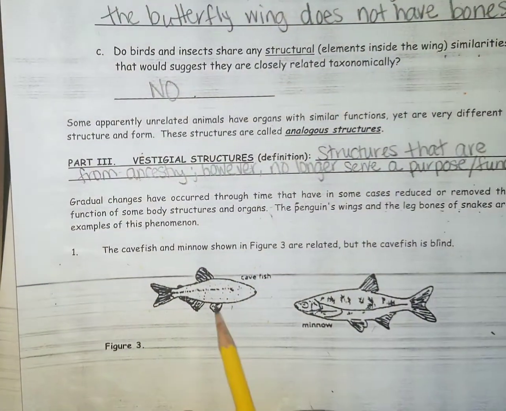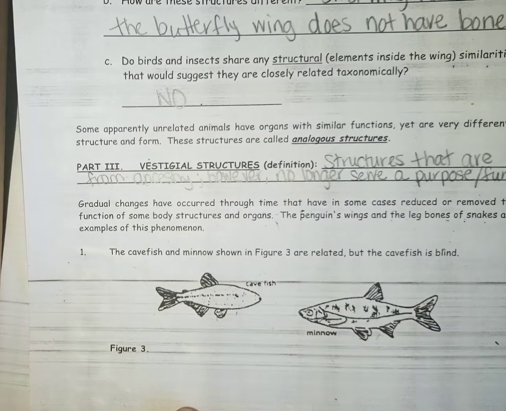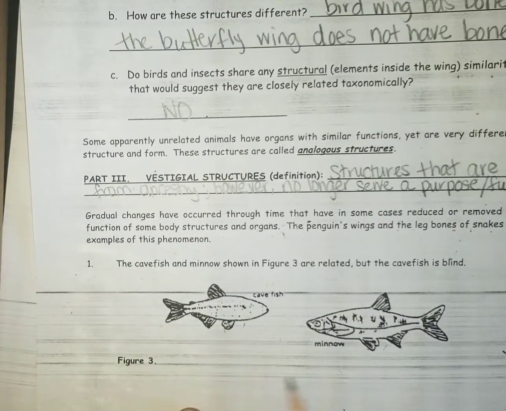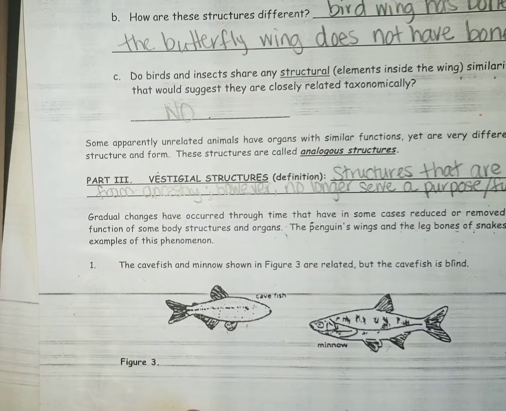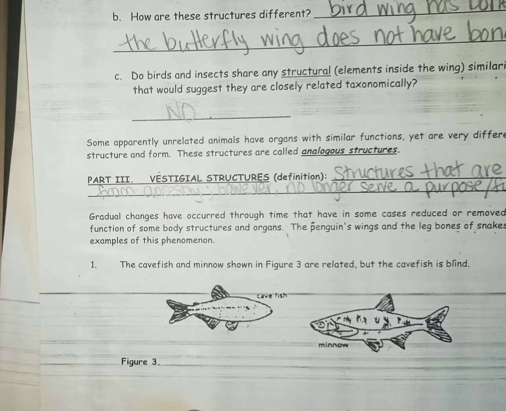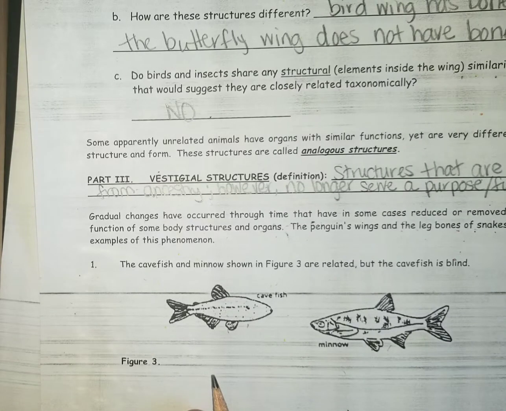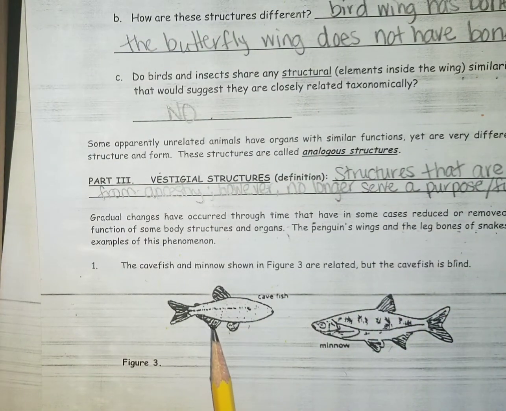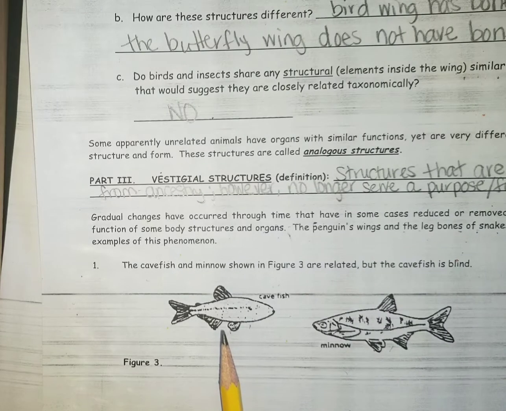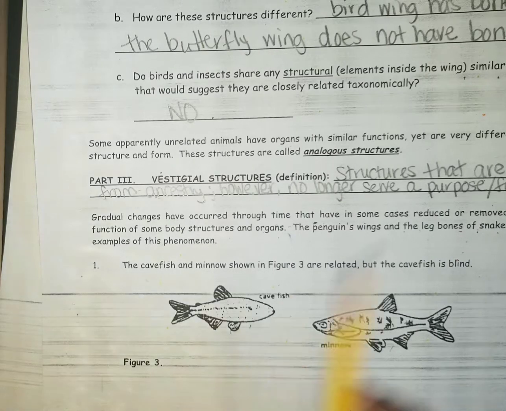Let's look at these pictures. So this is the cavefish and this is the minnow. The only major difference we can see outright is that one has eyes and one does not have eyes. They both still have fins. And so let's assume that they both reproduce the same. They both eat basically the same. They both swim the same.